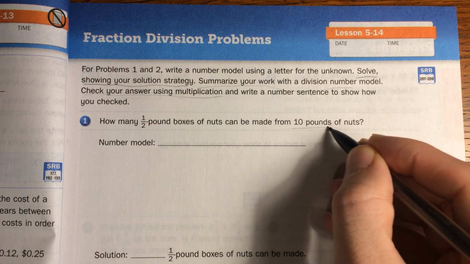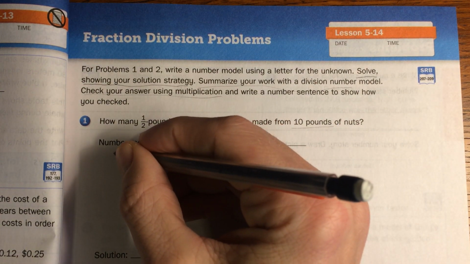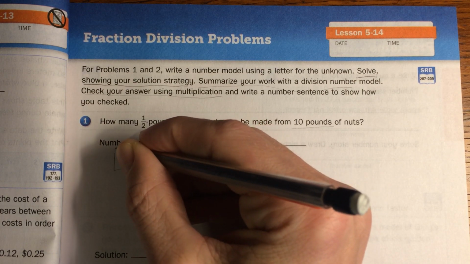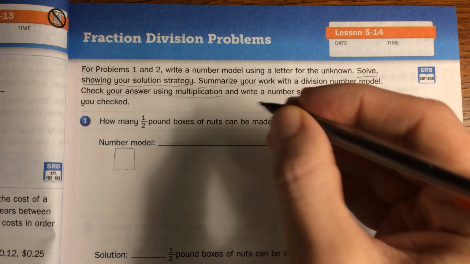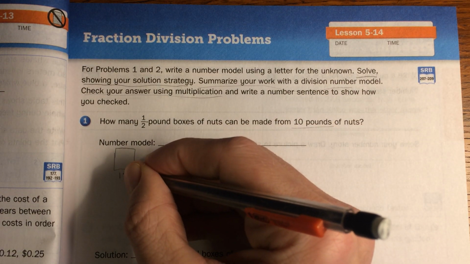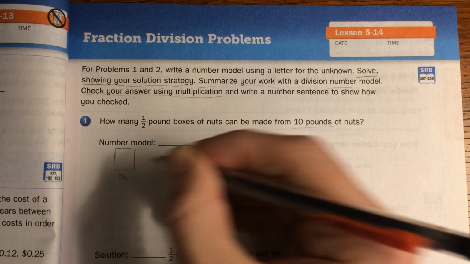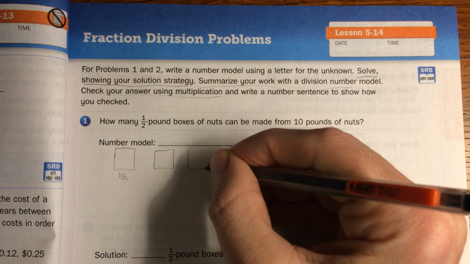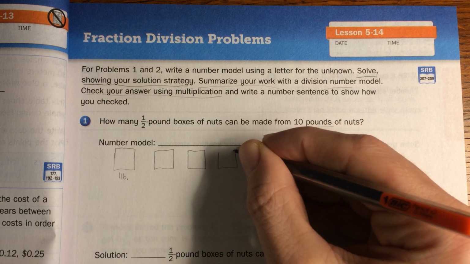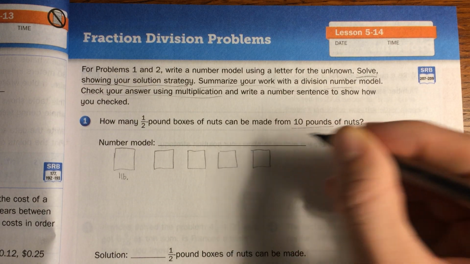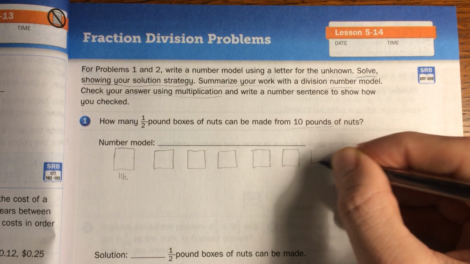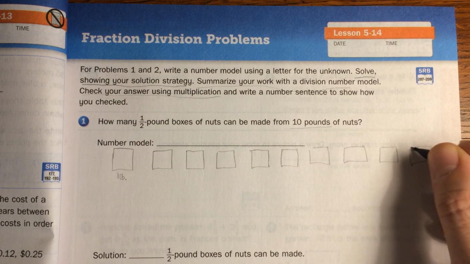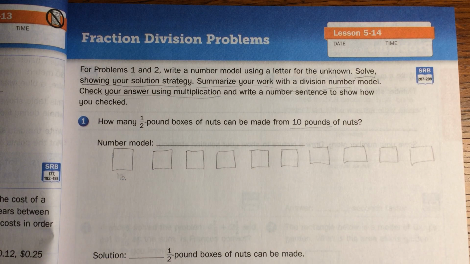First, we need a representation for each one of these pounds. You can just do something generic. It doesn't have to look like a can. Kind of like a generic can. We'll call this 1 pound right here, and the abbreviation for pound would be LB. So 1 pound, here's 2 pounds, 3 pounds, 4 pounds, 5 pounds, 6, 7, 8, 9, 10. So there's our 10 pounds right off the bat.